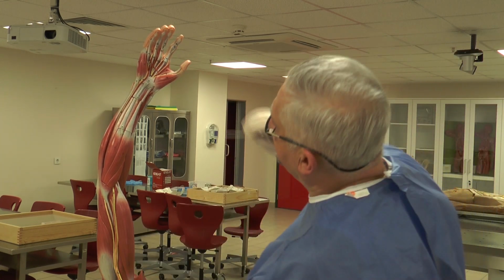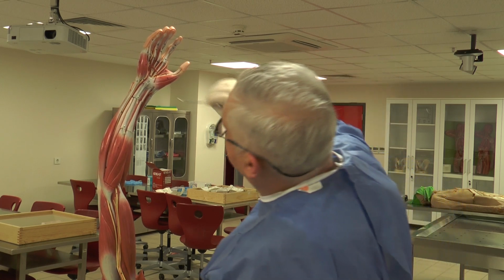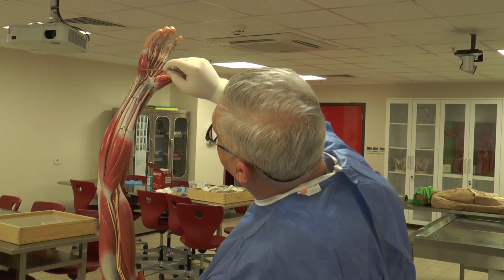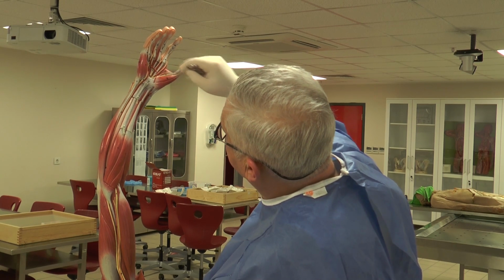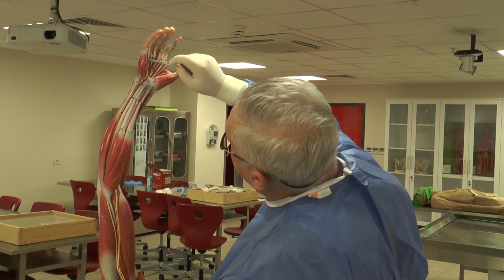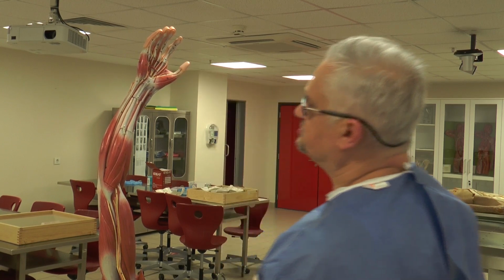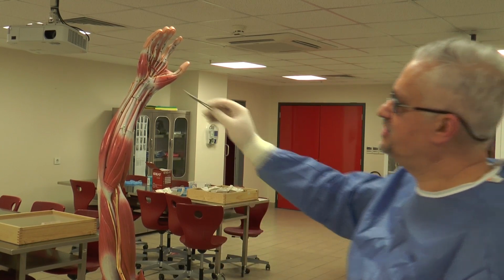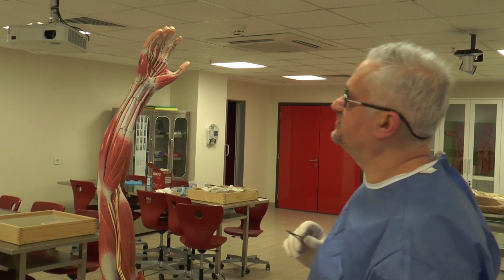On the little finger side, again, it's just like mirror image muscles. This is the lateral side over here, this is the medial side, and we have the abductor digiti minimi, and then here we have the flexor digiti minimi. Beneath that, we have the opponens digiti minimi. Just the same, the mirror image of the thumb, on the little finger side.